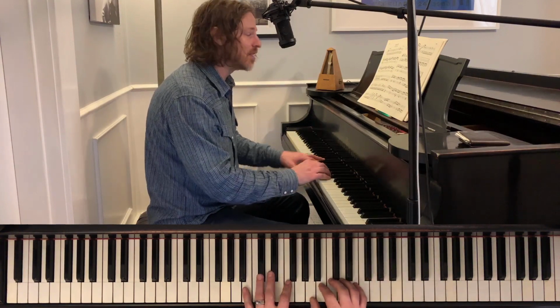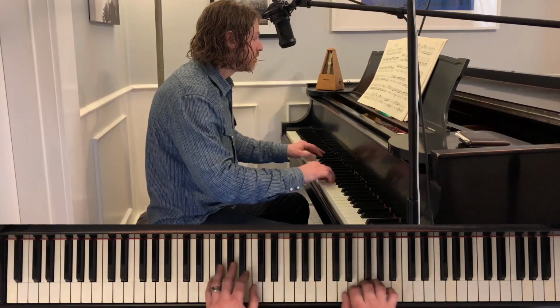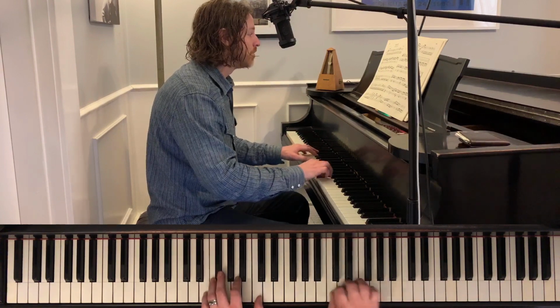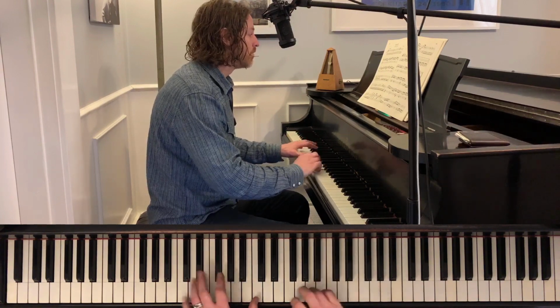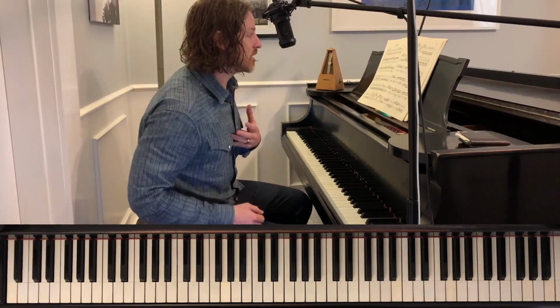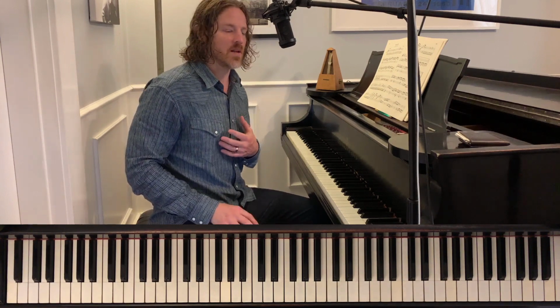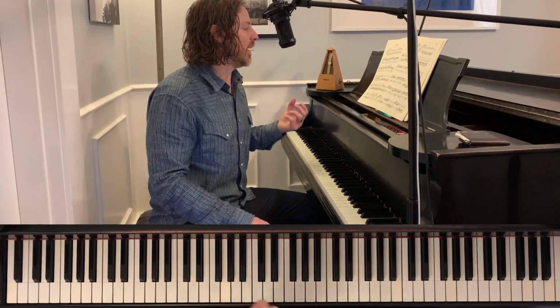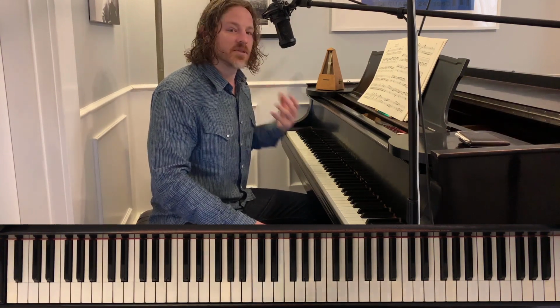And here we go with scale material. You can see right there on measure 5, one of the most famous pieces of music that we have in the classical literature for the piano is scale after scale after scale.